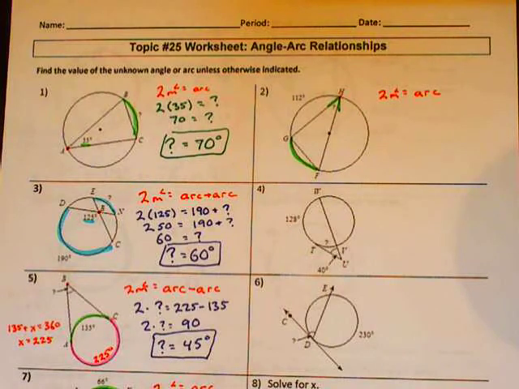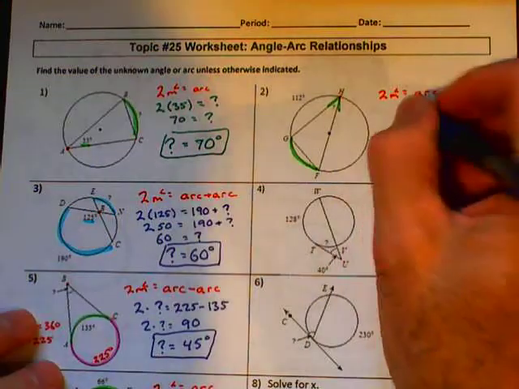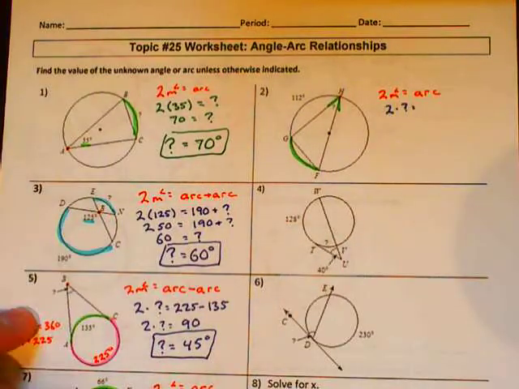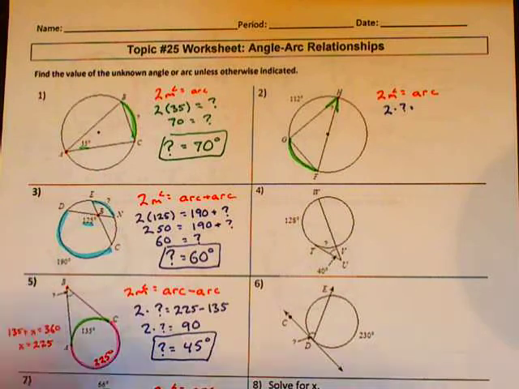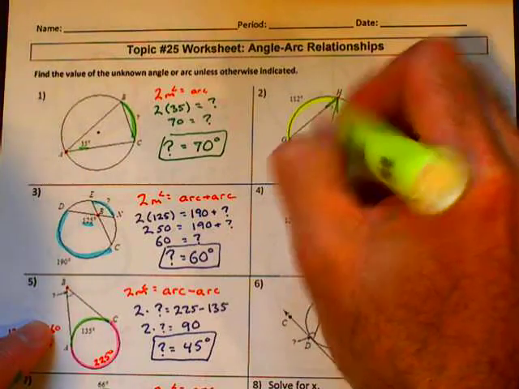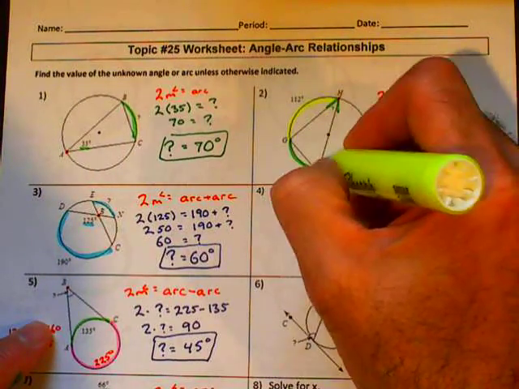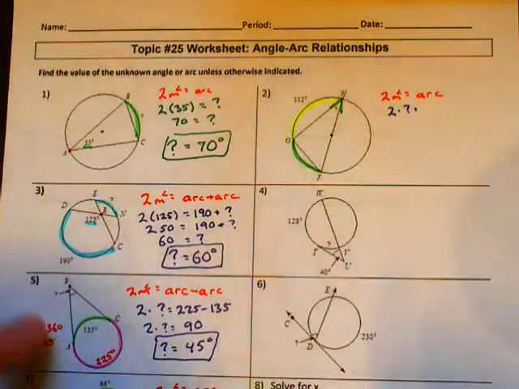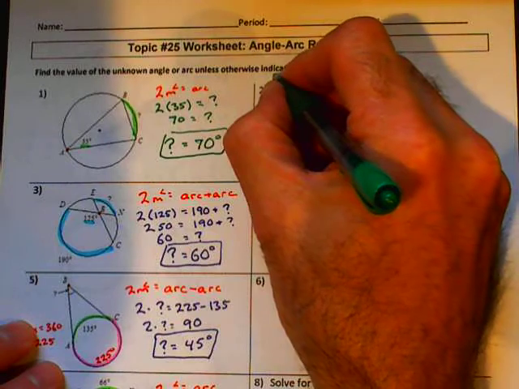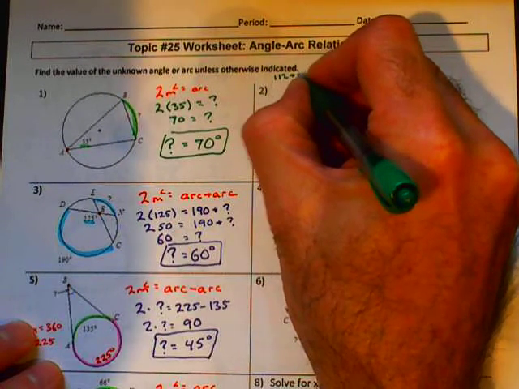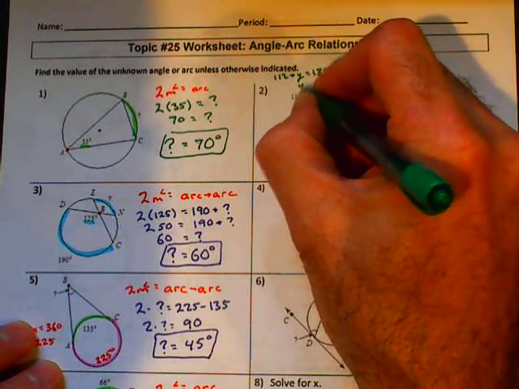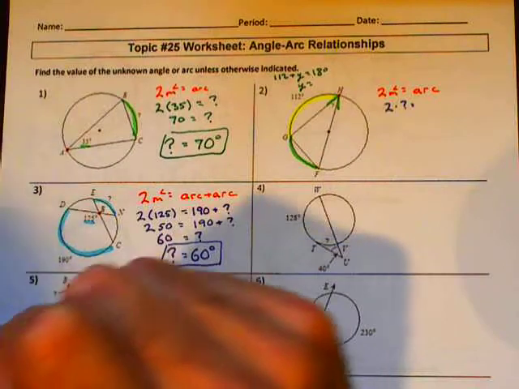We're going to be able to jump right to that in a second when we say 2 times the question mark equals the arc, but we don't know what the arc is. But if you look a little closer, what they did give us was this arc, and that has starting and ending at a semicircle, which means that equals 180. So what we're looking for here is 112 plus, let's call it y, equals 180. So y is going to equal 68.